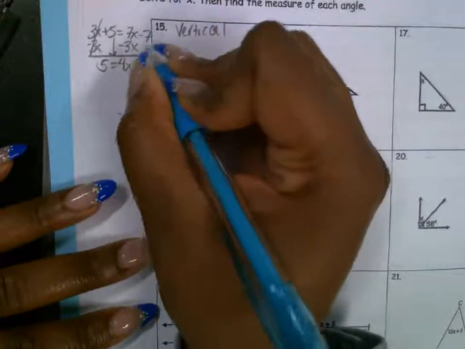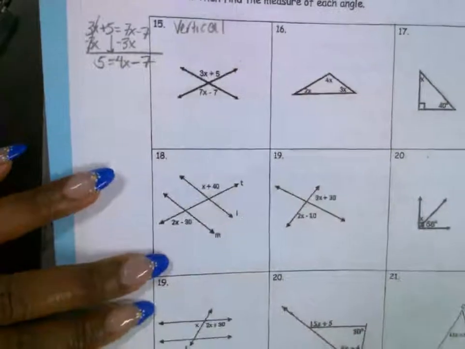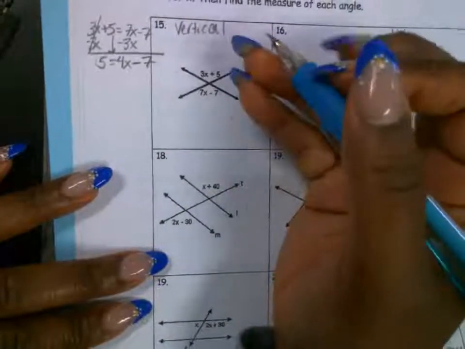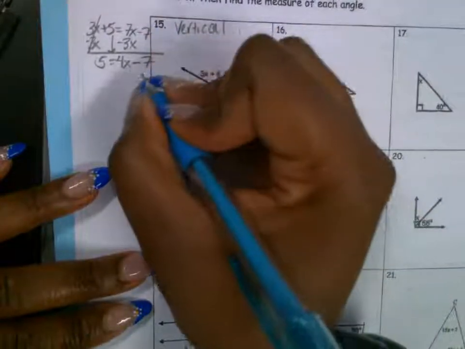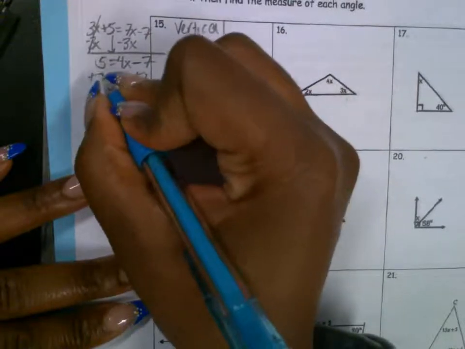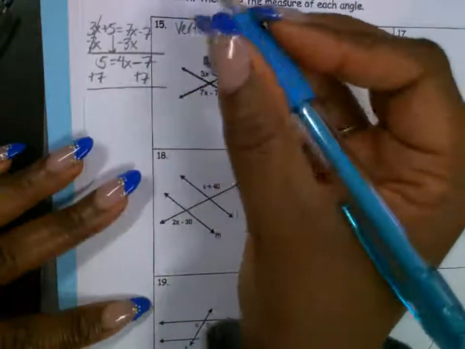4x. Then we bring down the minus 7. Now what do we do to get x by itself? You add on both sides. Add 7 on both sides. Okay, what's 5 plus 7?